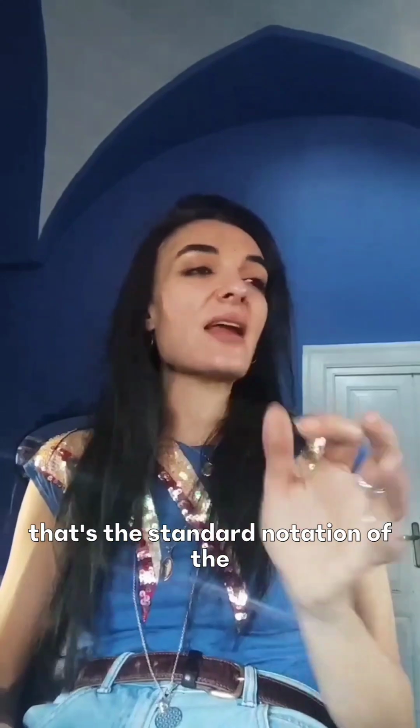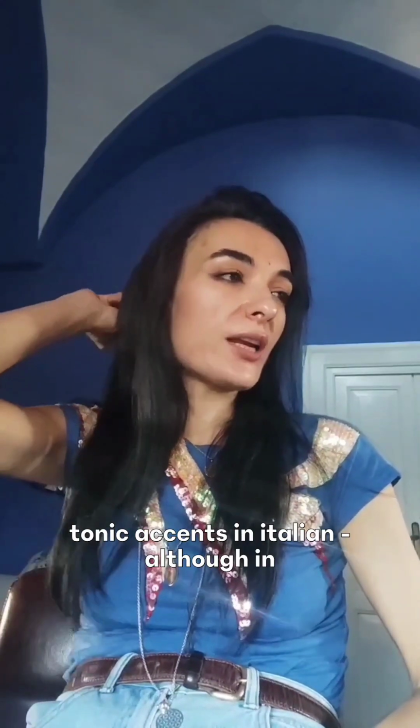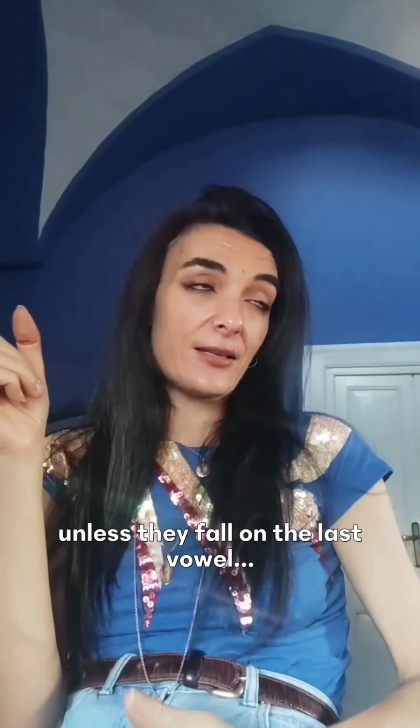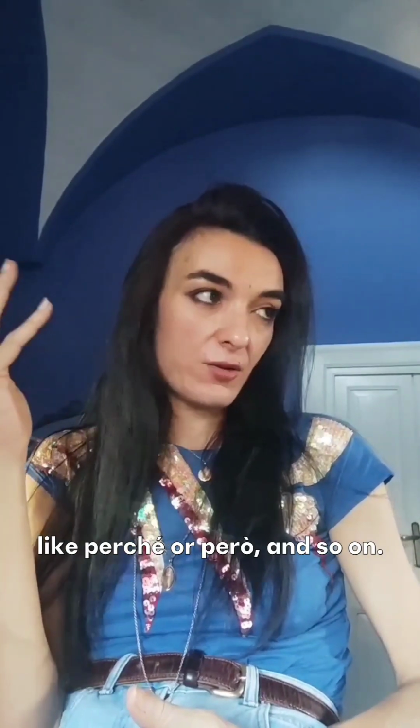Less things to remember. Like when I was looking at Treccani, and I wanted to see Ben had an accent grave, so I know that's open, and they, so it's closed, so it had the other accent. Of course, that's the standard notation of the tonic accents in Italian, although in normal Italian they are not spelled unless they fall on the last vowel, like perché or però and so on.